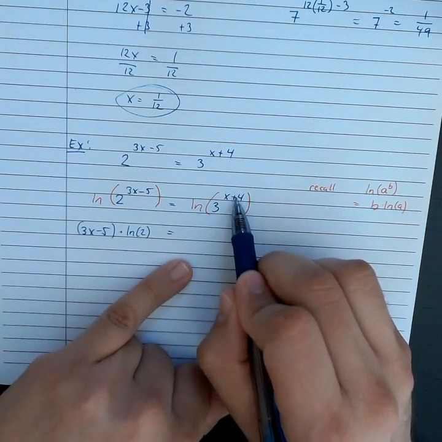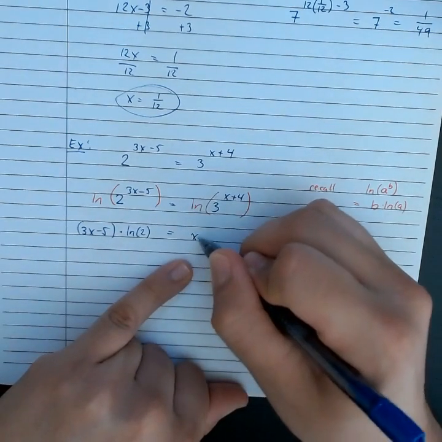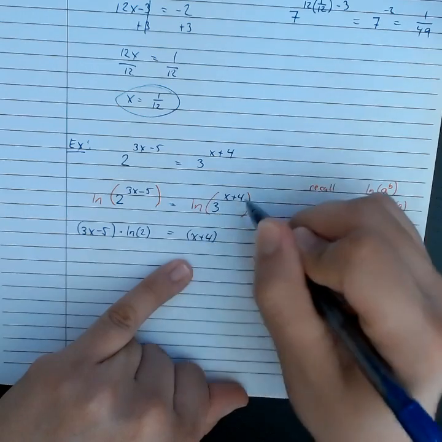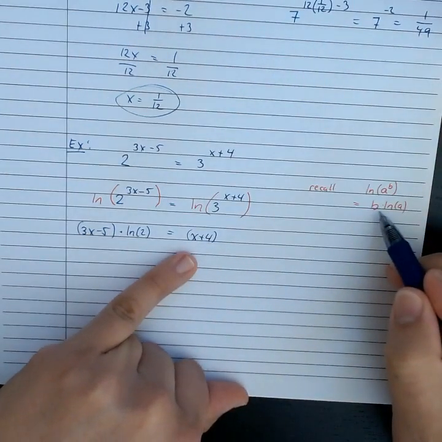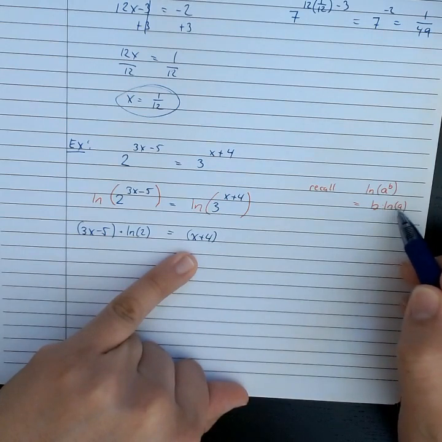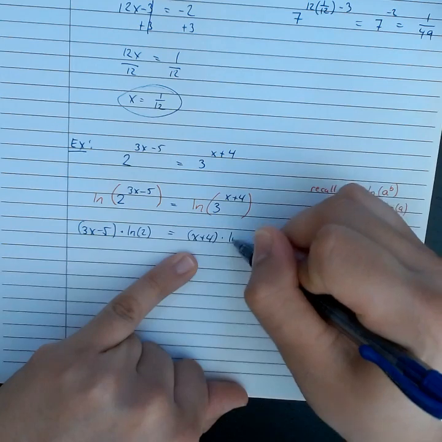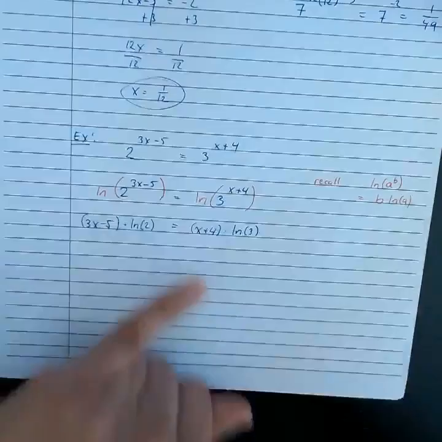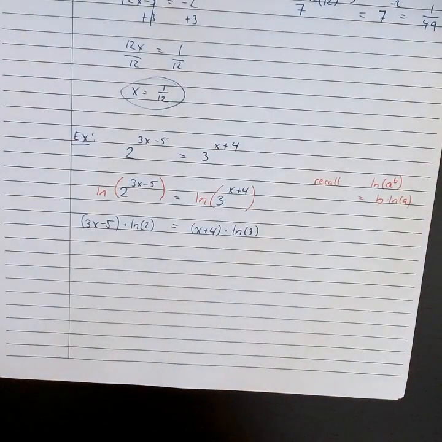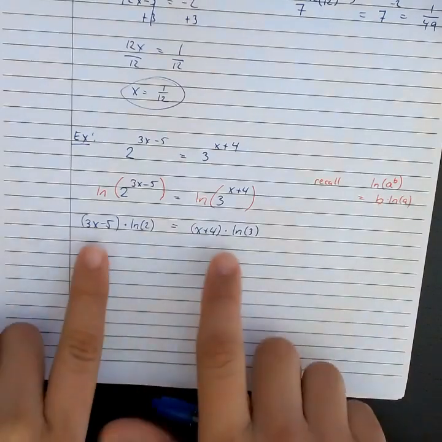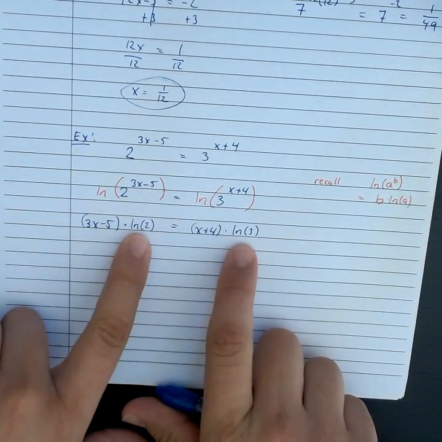Here, take this, x plus 4. That power now becomes a factor. And now you're going to multiply by the natural log of your base, by the natural log of 3. Now that might look messy, but this is a linear equation. You say, well, okay, those look linear, but what about those? Those are not nice. Those are just numbers.